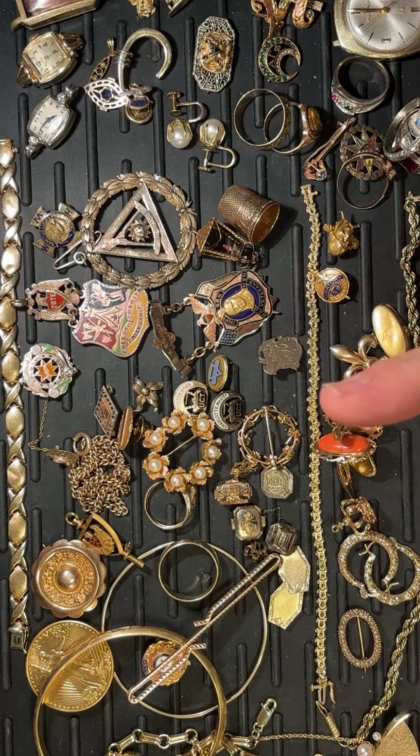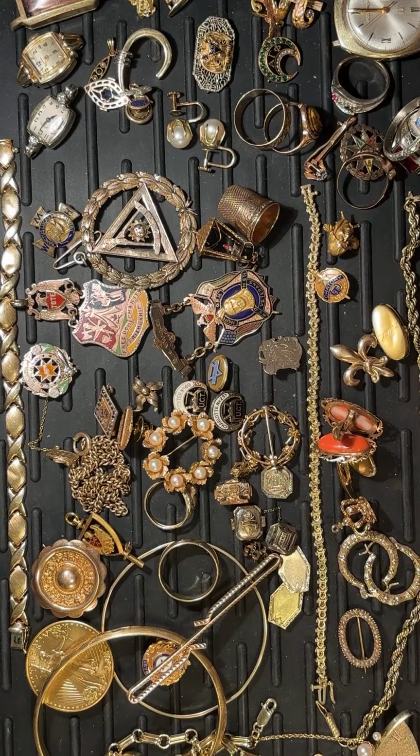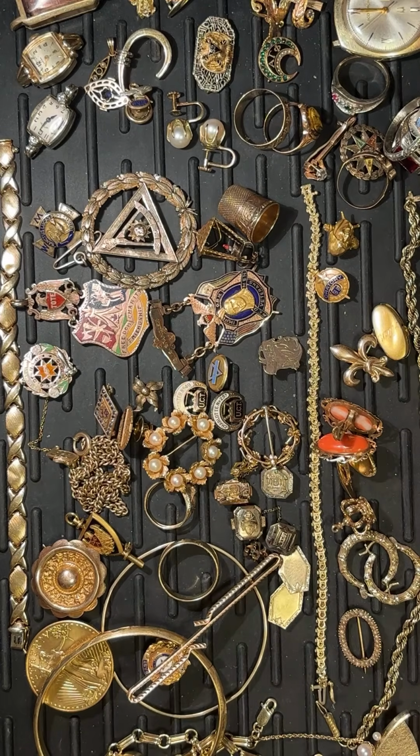Do I stack silver? There's a question here. That's a hard question to answer. I don't like calling it stacking silver because the truth is I just hoard.